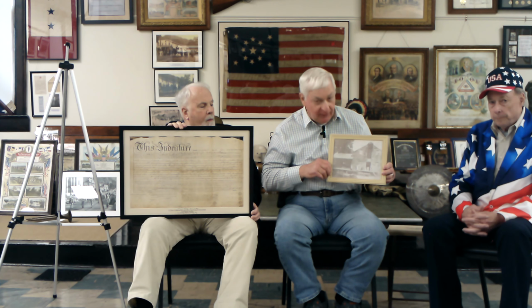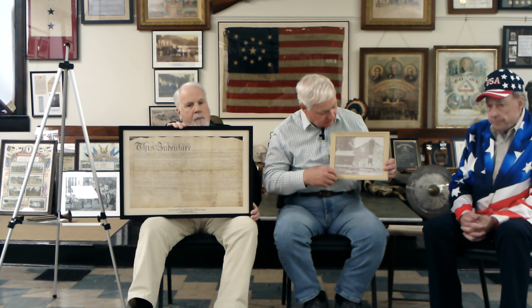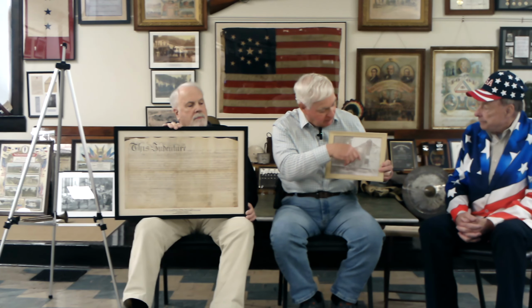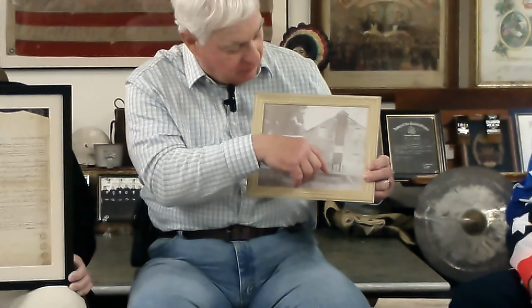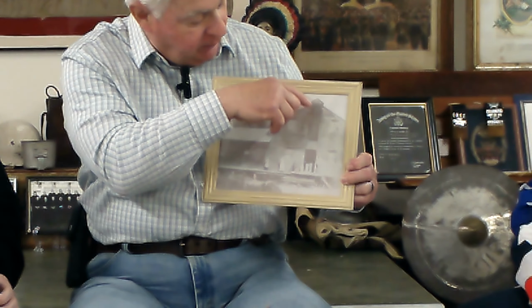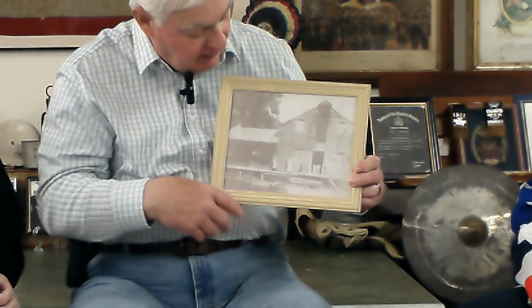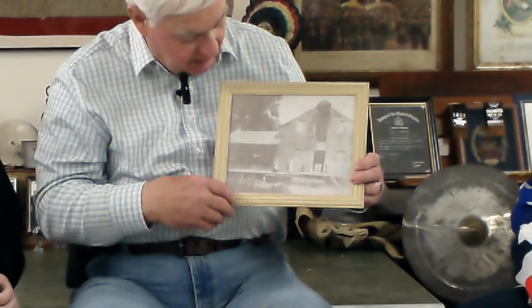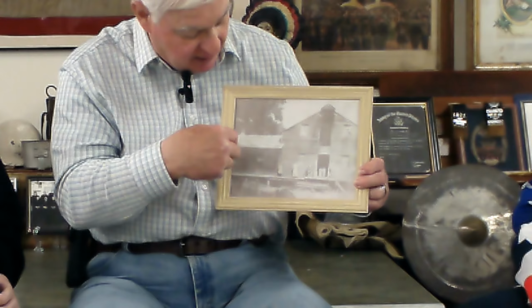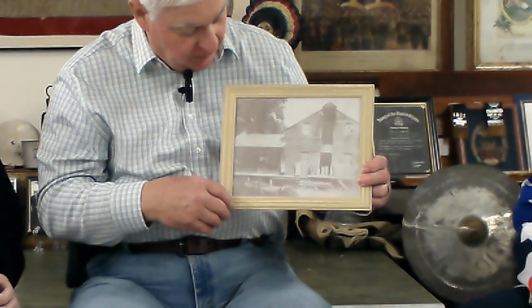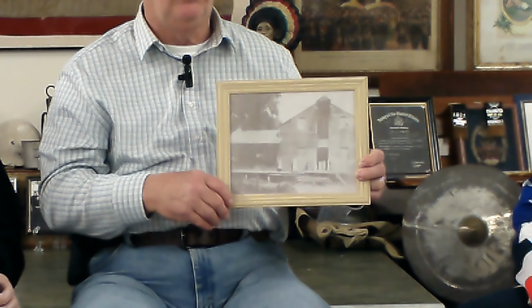This is probably a little bit hard to see from that distance, but this shows the structure, and you can see where they would offload the grain on a platform here and pull it up with a pulley system, ropes, and pull it up to take it into the mill to grind it. And the addition on the side here, from what I understand, was a post office and a small general store.